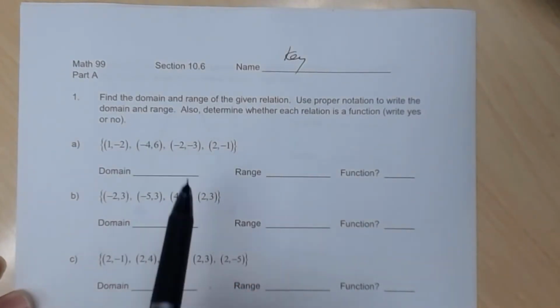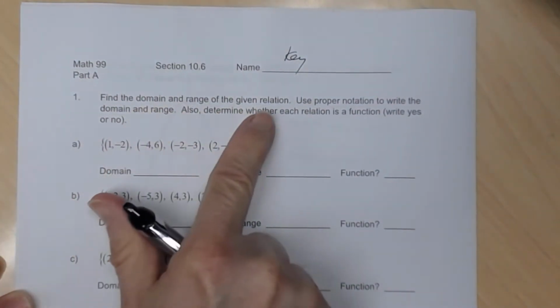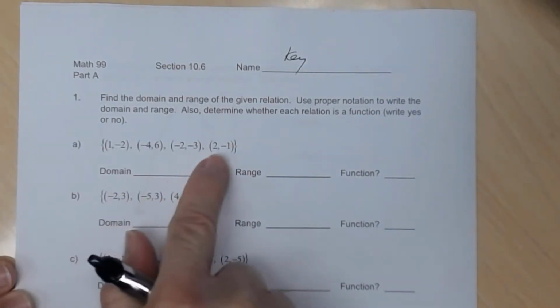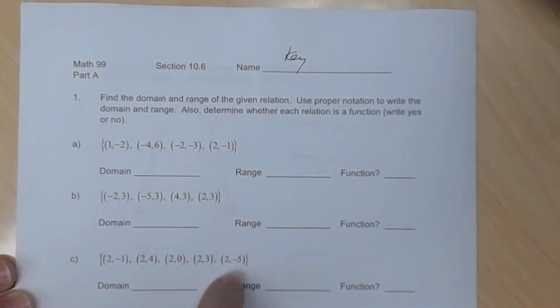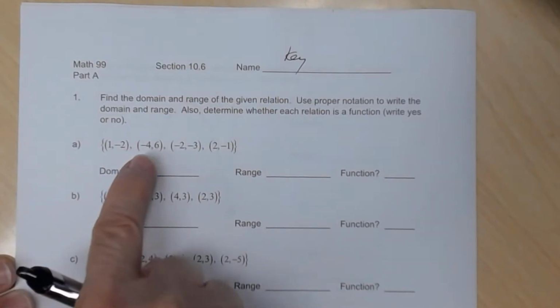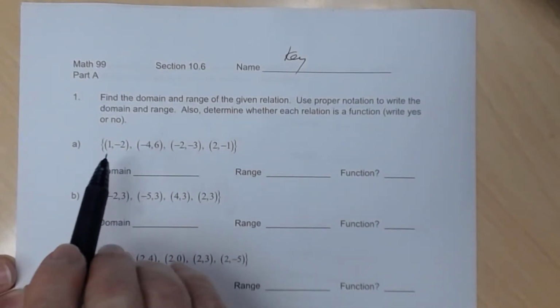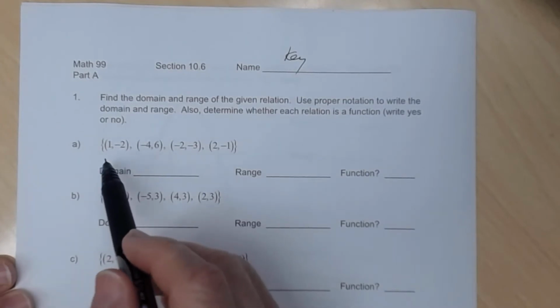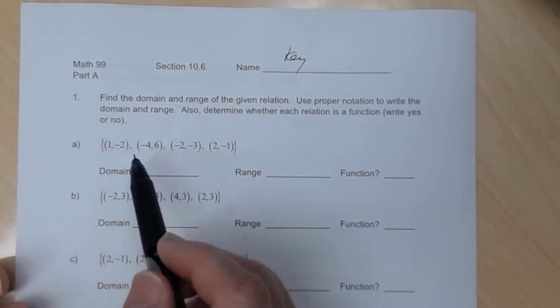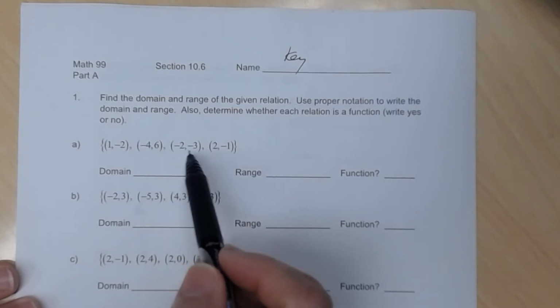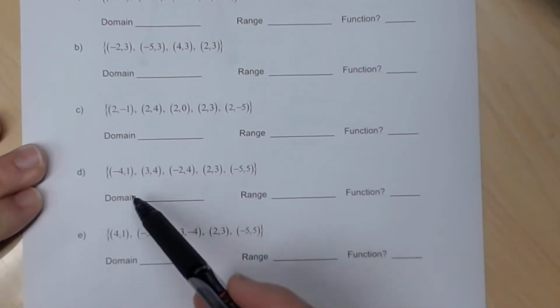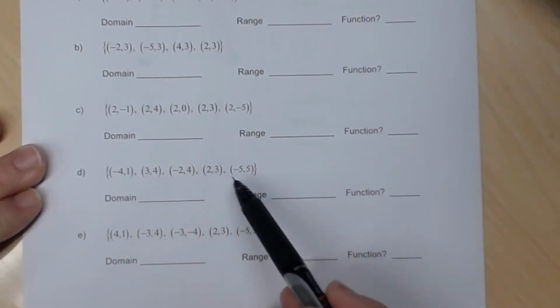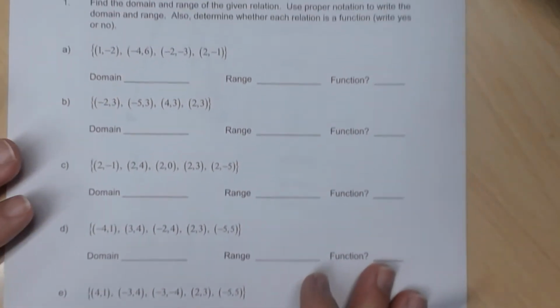Okay, so notice that remember a relation is a set of ordered pairs. So notice these are sets of ordered pairs. Now these are a finite set of ordered pairs. Finite meaning you can actually count how many ordered pairs there are. So in this case there's 1, 2, 3, 4. Over here there's 1, 2, 3, 4, 5, and so on. All right, so that's a finite set.